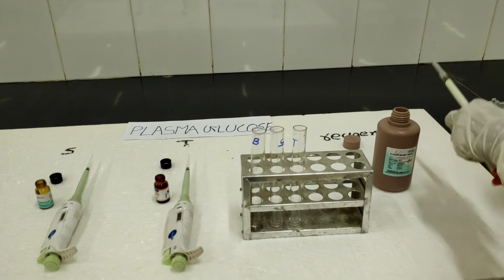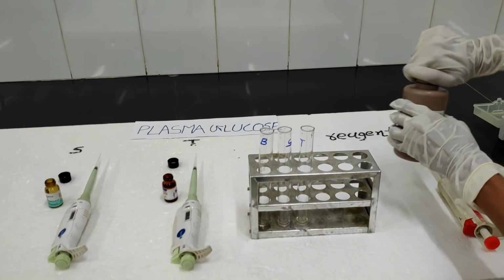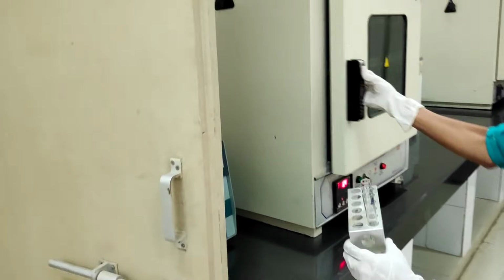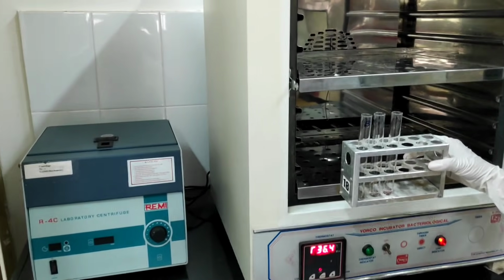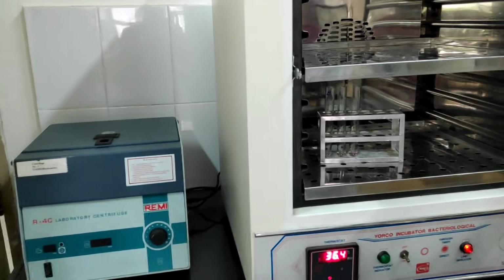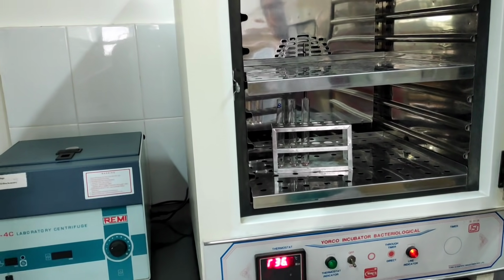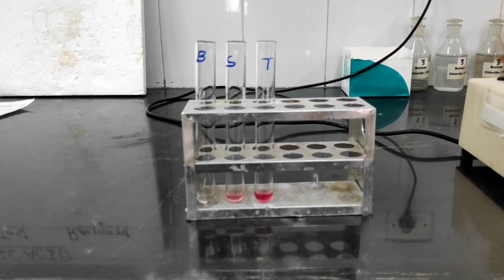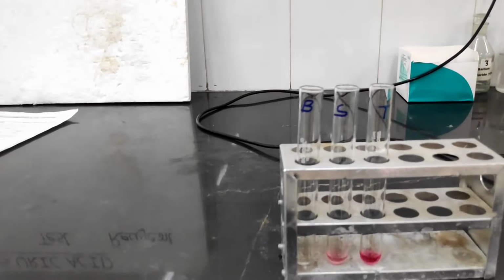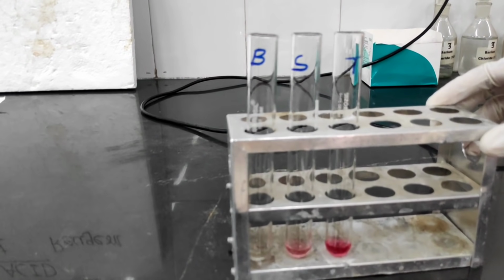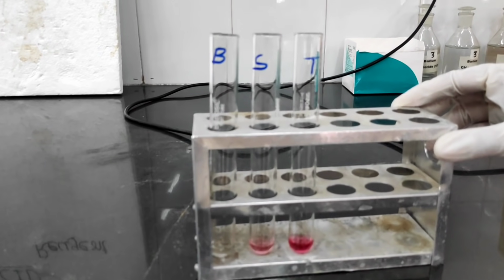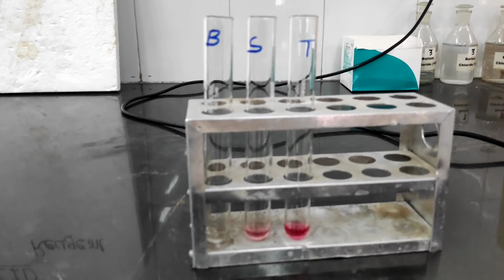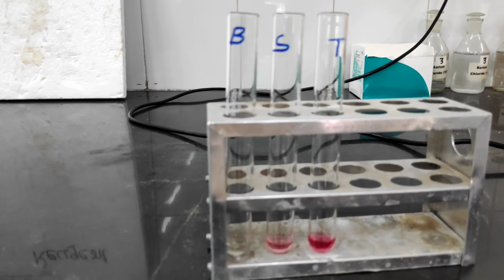After mixing, you have to keep all these 3 test tubes in the incubator for 10 minutes. This is the incubator. The temperature of the incubator is set at 37 degrees. This is after 10 minutes of incubation. As you can see, there is a color change in the standard and in the test. As the concentration is higher, the color will be darker. In the test, the color is darker as compared to the standard.